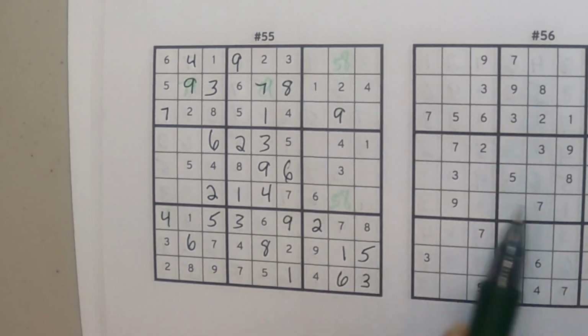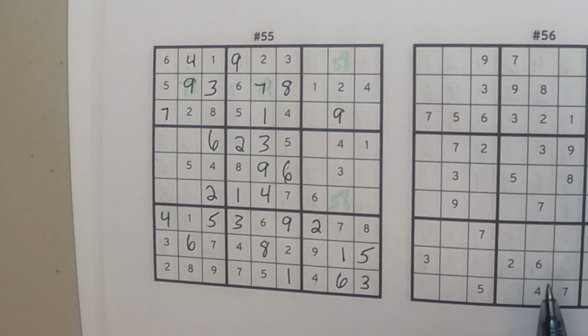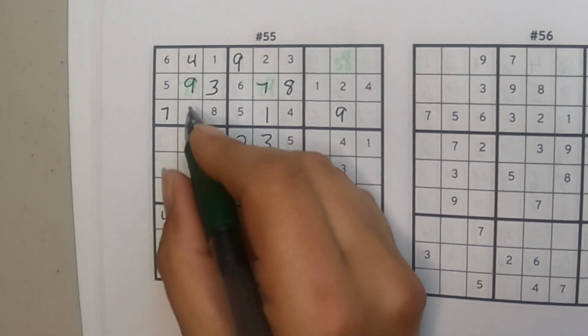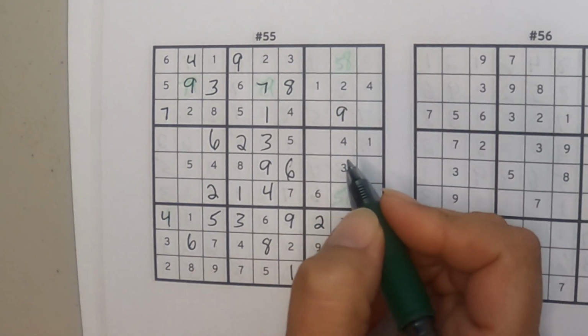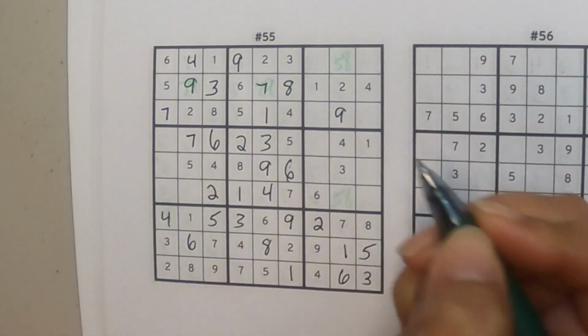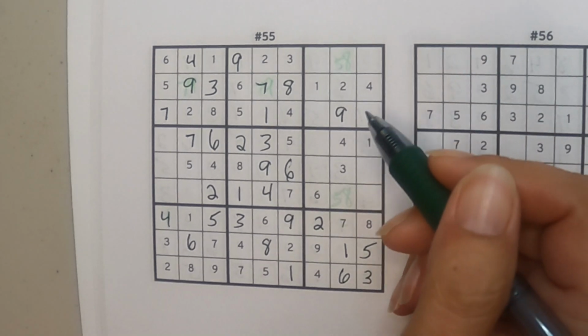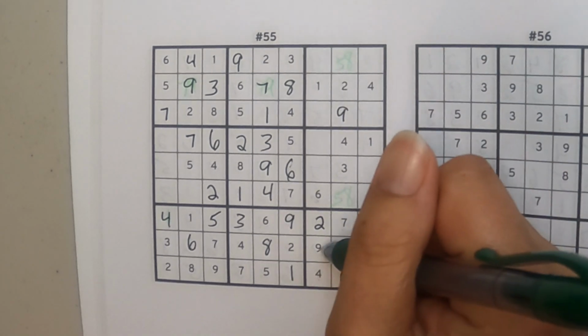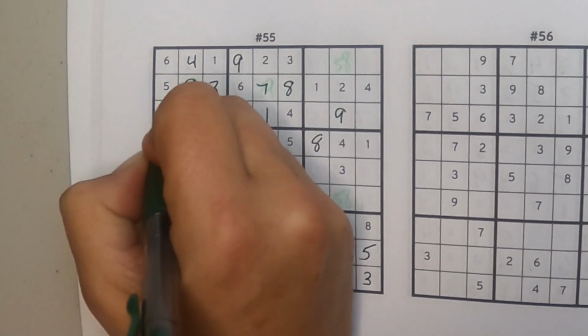For this row now, we're missing 7, 8, and 9. We've got 8 and 9 here, so this is our 7. 9 here, so 8, 9.